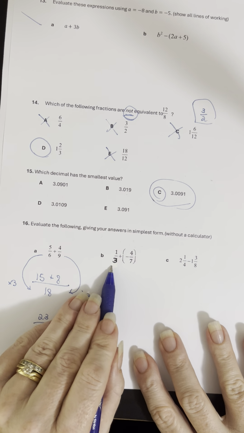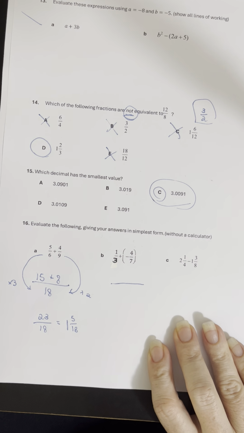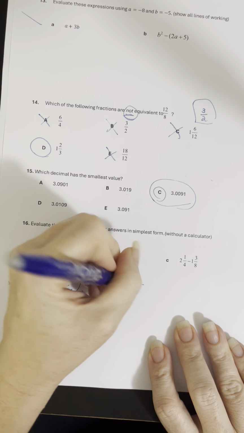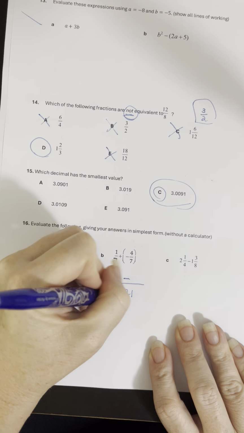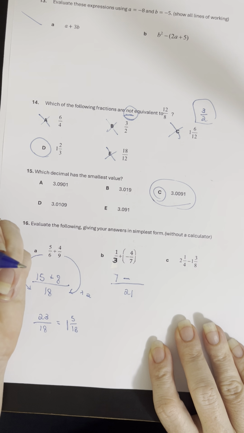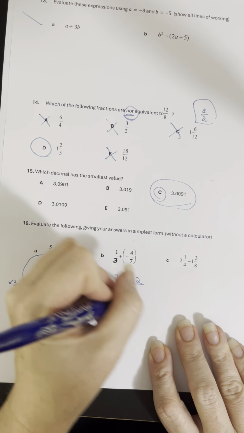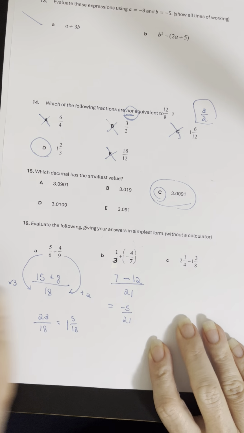Okay, here we've got 1 on 3 plus negative 4 over 7. So that's the same as taking away 4 on 7. 3 and 7 both go into 21. I'm going to put the minus between. 3 times 7 is 21. So that means I'm going to have 7 over 21 there. 7 times 3, so I've got to get my 12 there. So 7 take away 12 is negative 5 on 21.